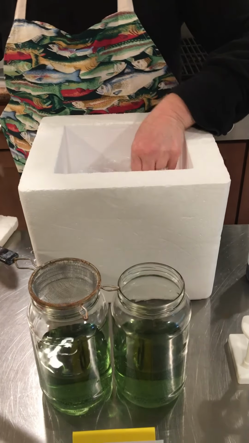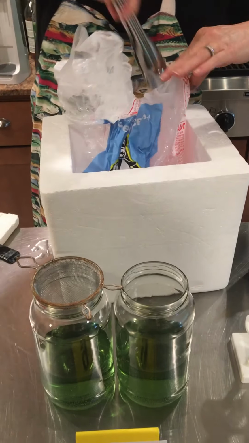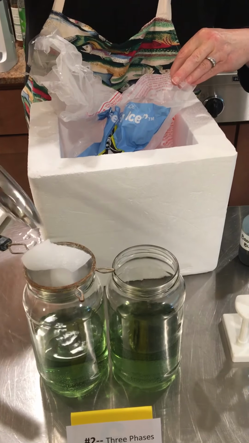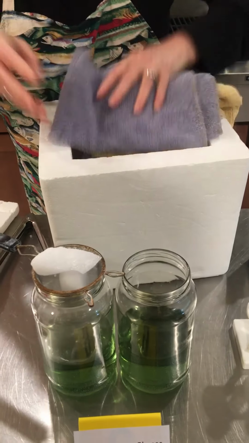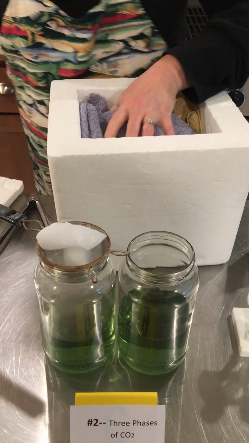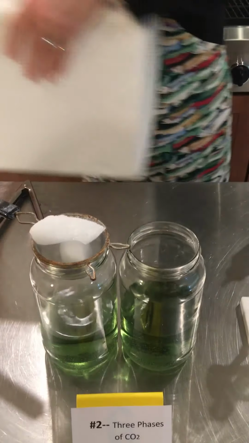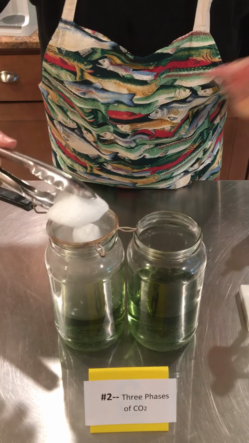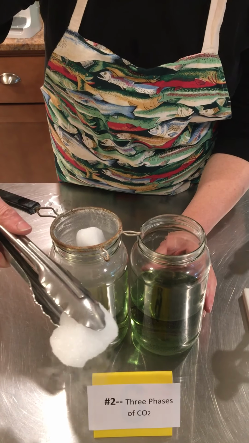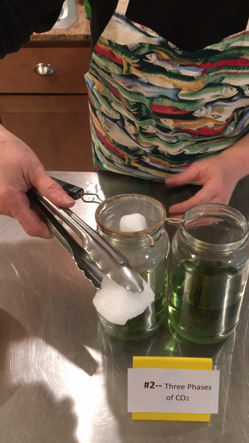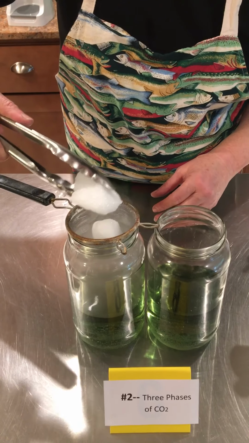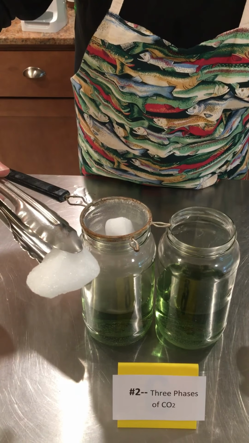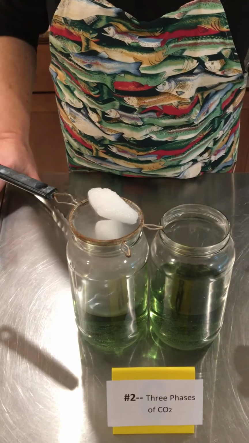I'm going to put in a chunk of dry ice. Now the first observation I want you to make is, and you know what dry ice is, cold, compressed carbon dioxide. The 3 phases of carbon dioxide: solid, liquid, and gas. Notice how it's just vaporizing. It's called sublimation when it goes from a solid to a gas, okay? And notice the other thing. Notice where CO2 is going. It's falling, all right?